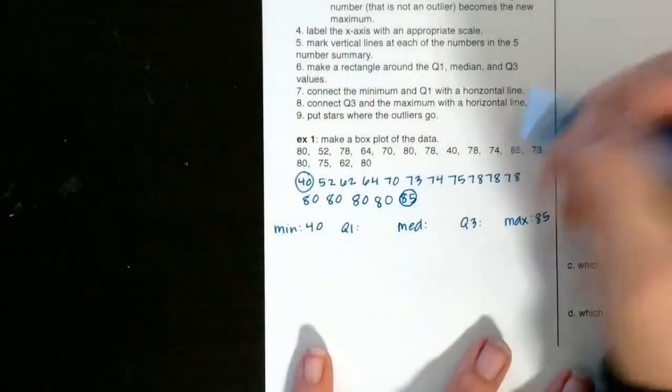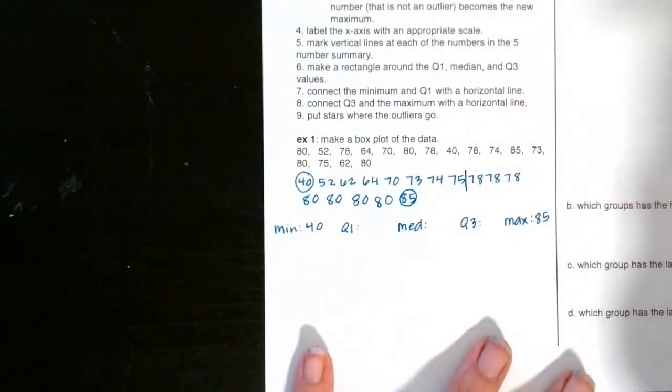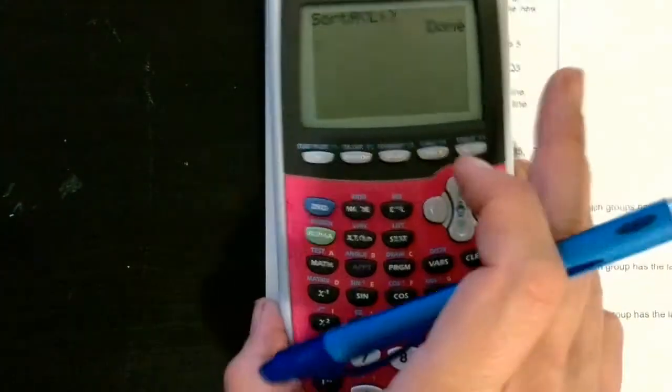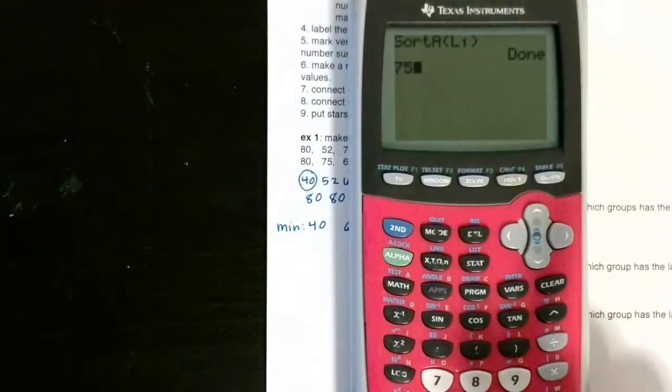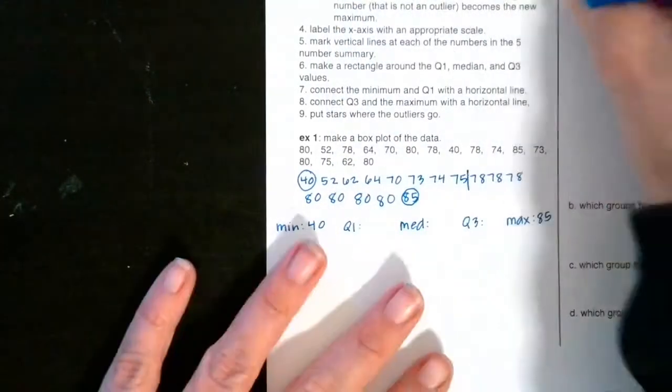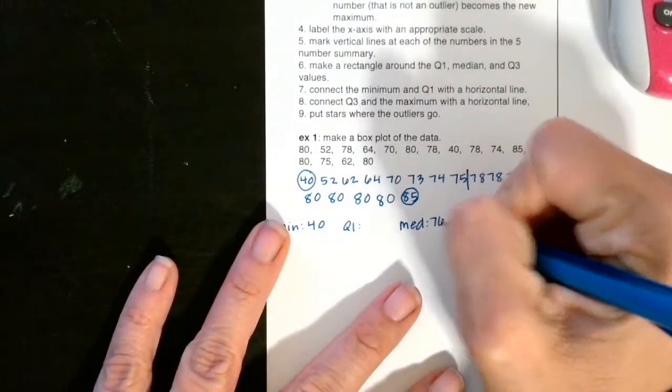So it's in here between 75 and 78. So I'm just going to average those. A lot of you can do that in your head, but just in case you can't, you just add them together and divide by 2. So the median is 76.5.